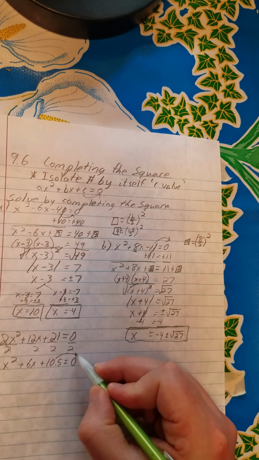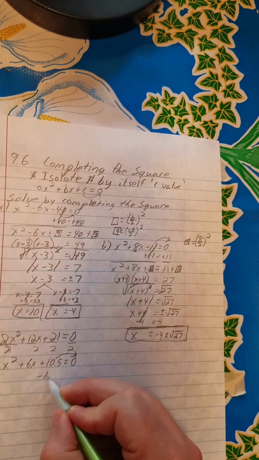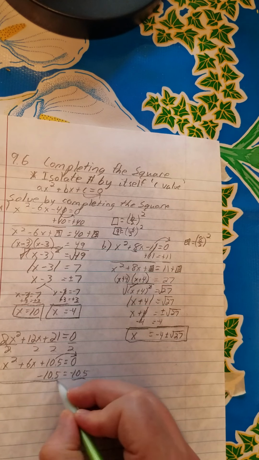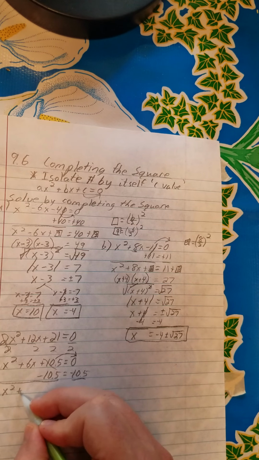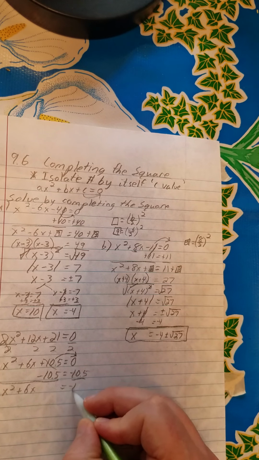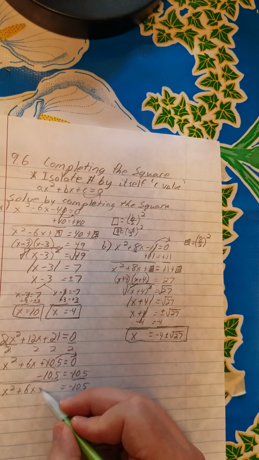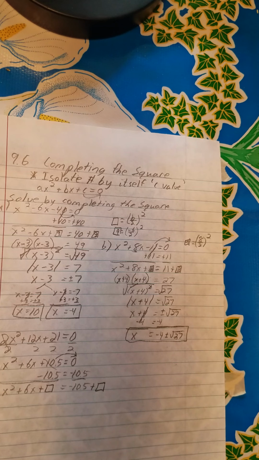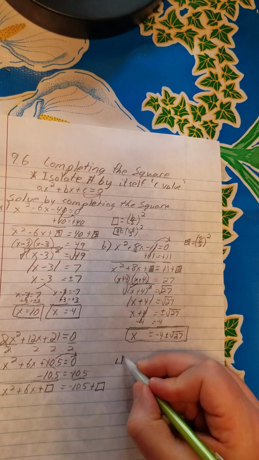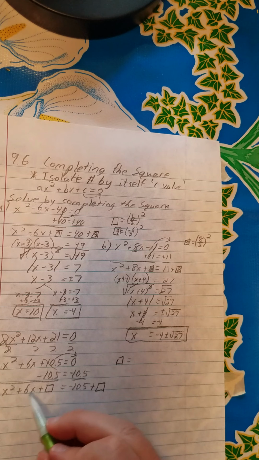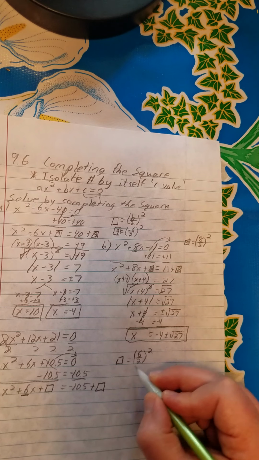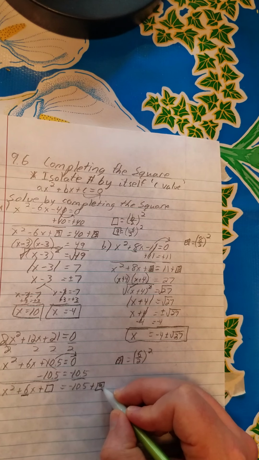But now it's done the same way. We want to get that number to the other side, so we'll subtract 10.5. Now we need to create a perfect square, so we need to add some number to both sides to balance it out. Again, to get that number, we're going to take half of b squared. The b is the number in front of x, which in this case is a 6. So half of 6 is 3, and 3 squared is 9. So we're going to put 9 in both sides.